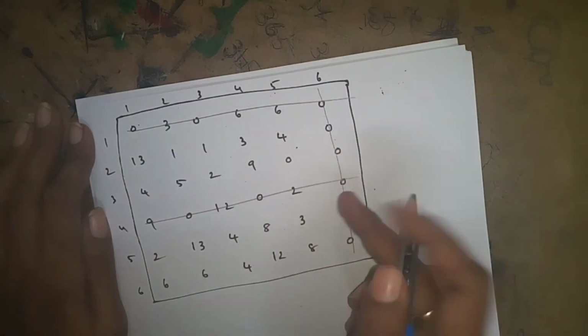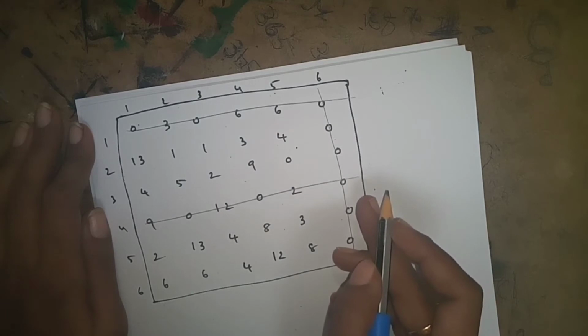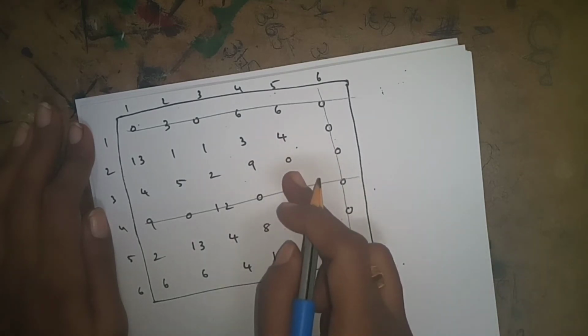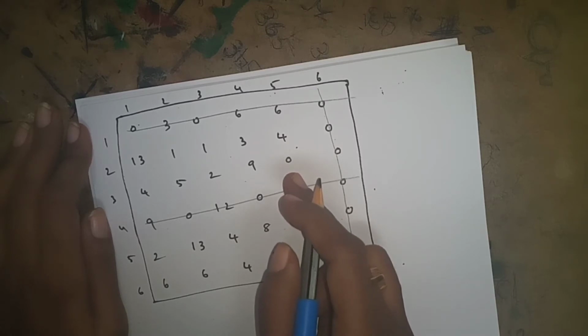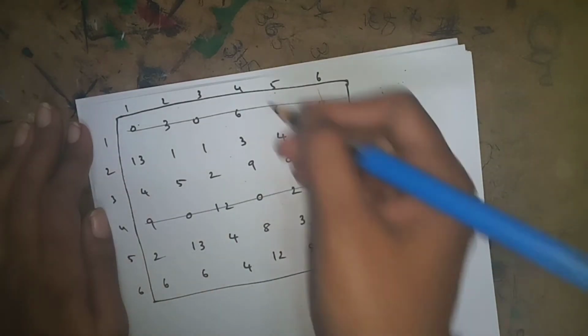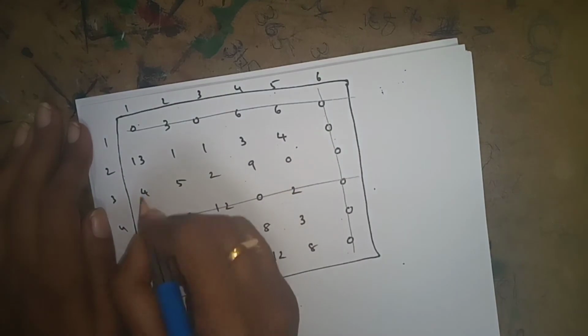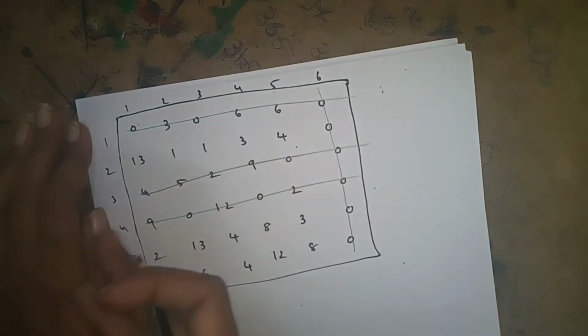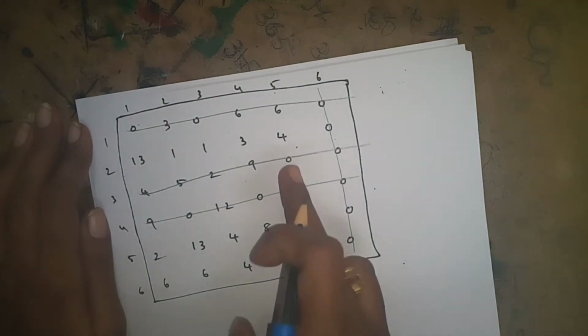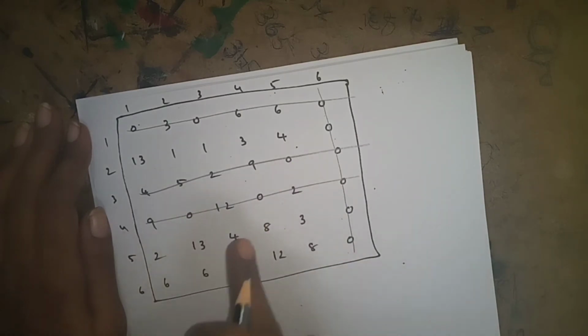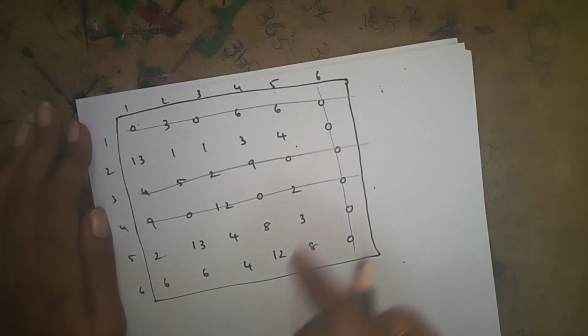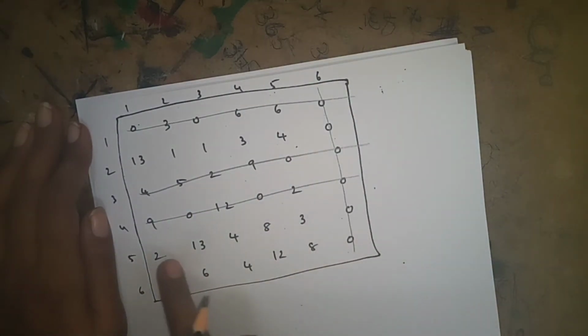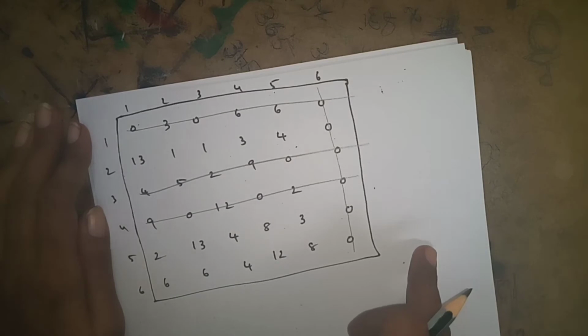Now are there any other zeros? Here one more zero is there. One more zero is there. You can draw a line like this or like this, that is your wish. You can draw either vertically or horizontally. One more zero is there. Like this, you check whether all zeros are covered or not. Is any zero open outside? Like this, I covered all zeros.